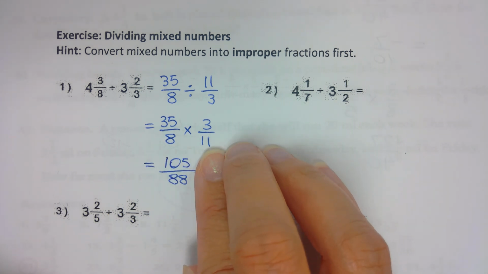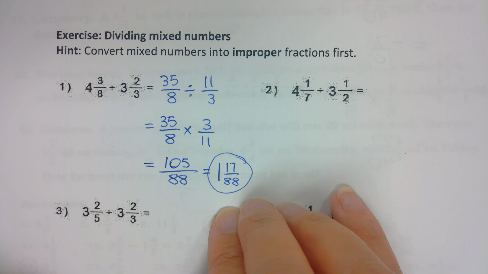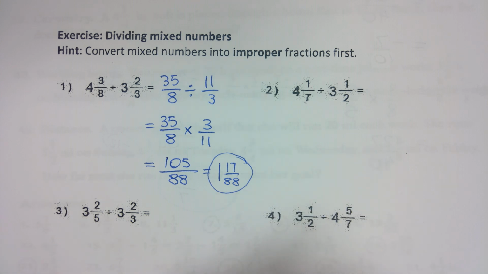And my last step, convert it into a mixed number, which is 1 and 17/88. Perfect. A question like this should take you about 1 to 2 minutes to do. If you can do that, you should have no problem with the timing on the test. How many of you got that answer? Awesome, you guys are good.